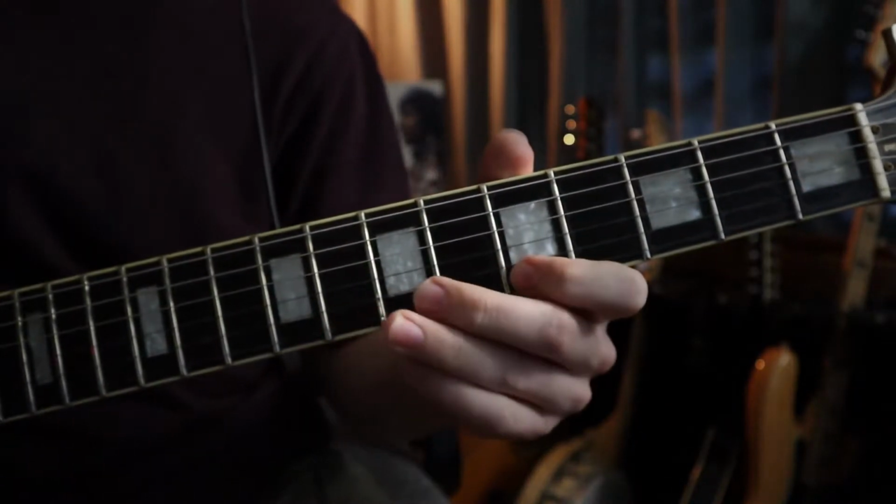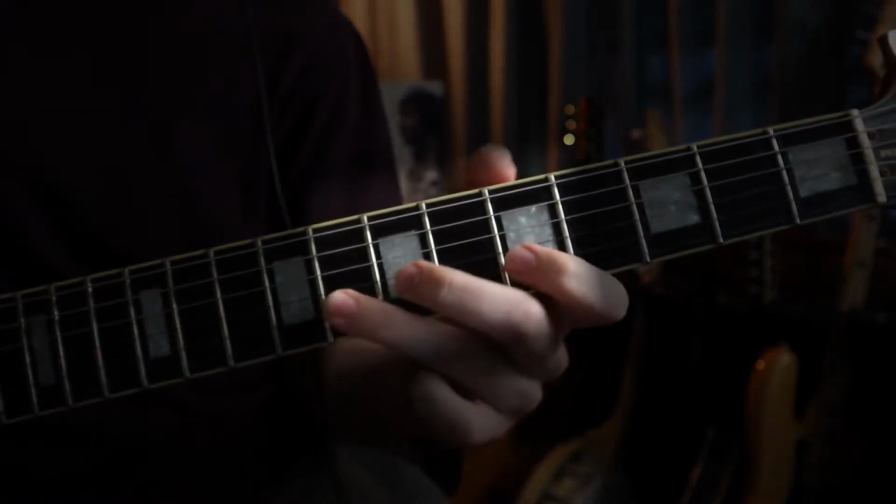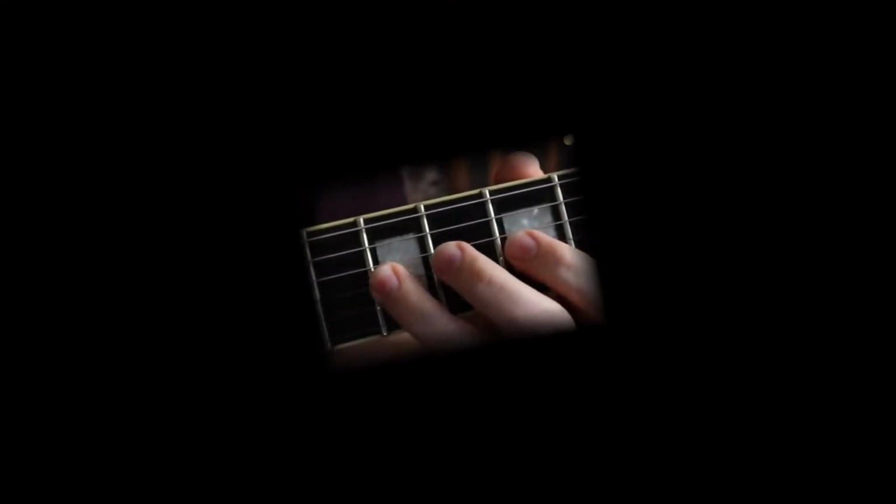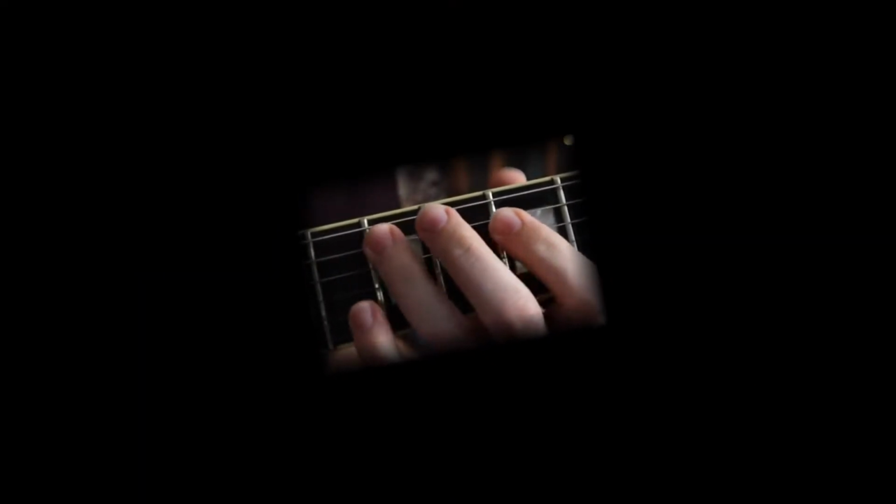To descend the scale, we'll start with the 8th fret on the thinnest string and go down to the 5th fret. The B string will go from 8 to 5, the G, D, and A strings will go from 7th to 5th, and the big E string will go from the 8th fret to the 5th fret.